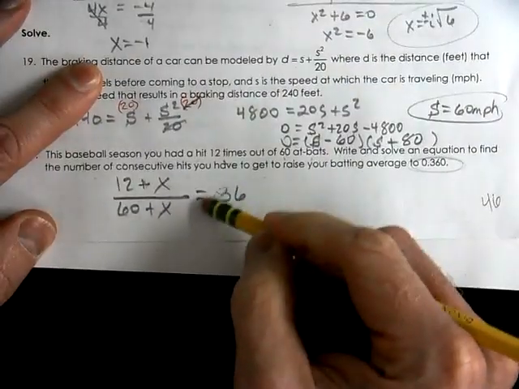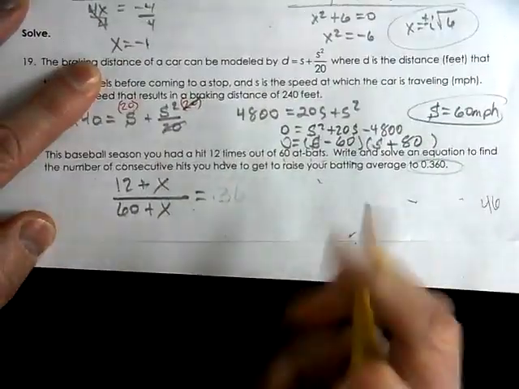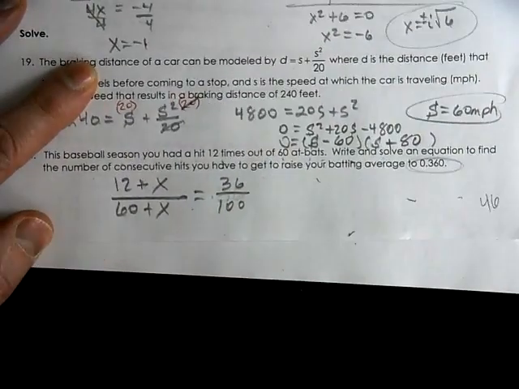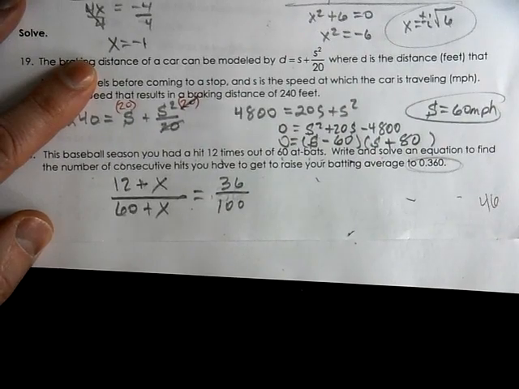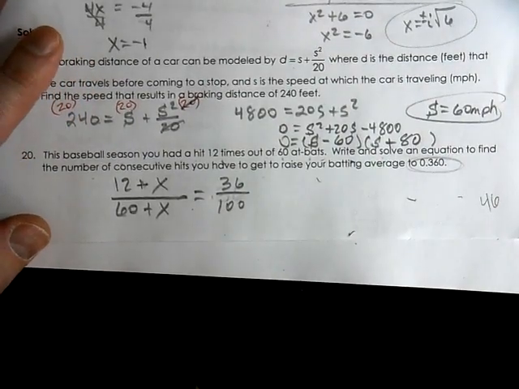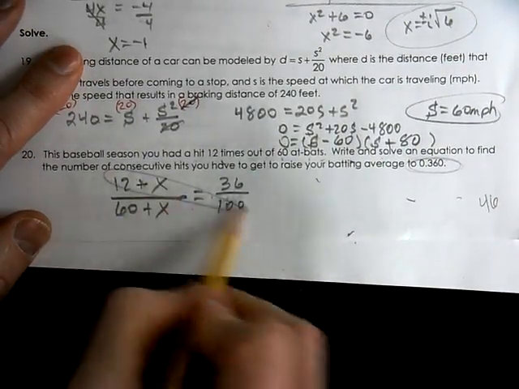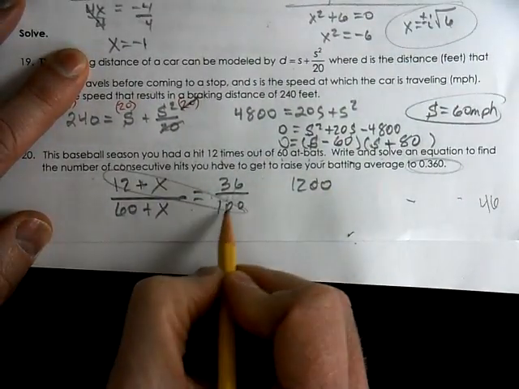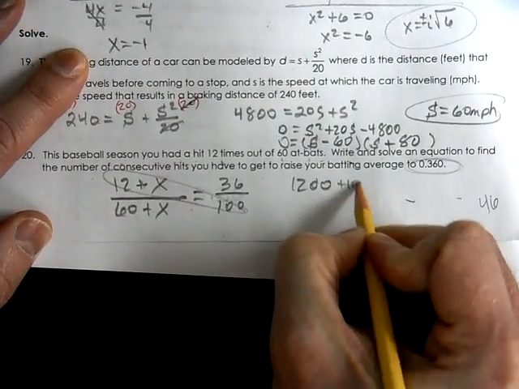So let's see. Let's not use 0.36. Let's use 36 over 100, because then I won't feel as stressed about decimals. That's 1,200 and 100x.